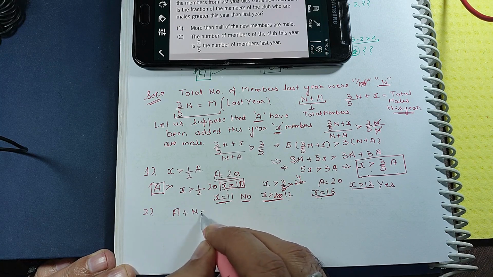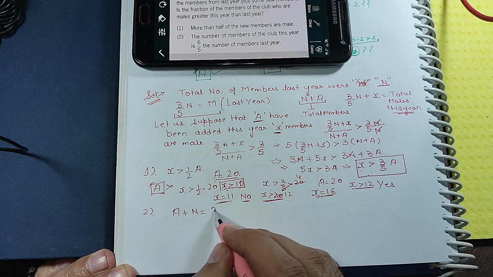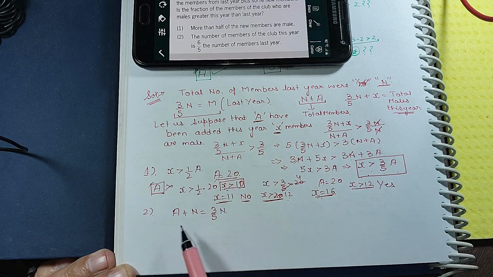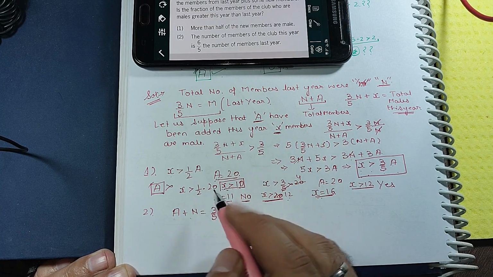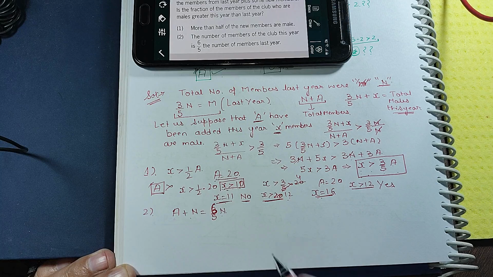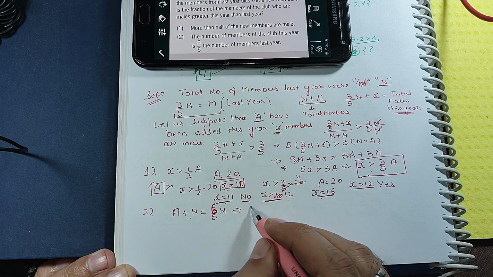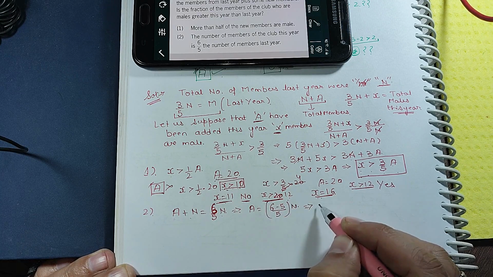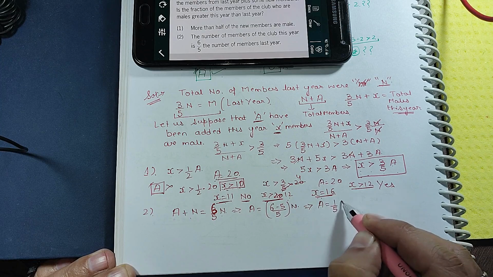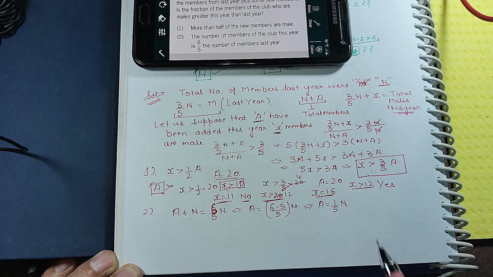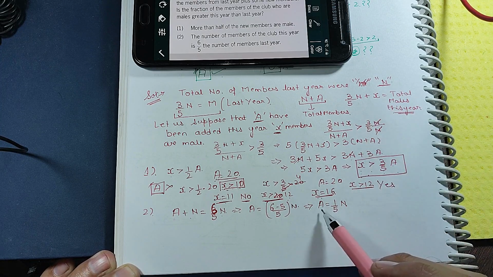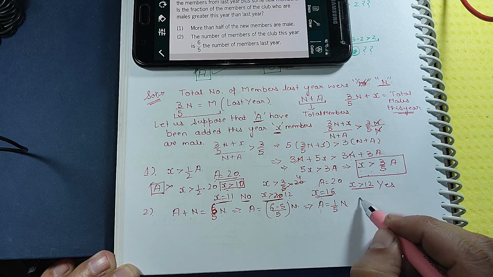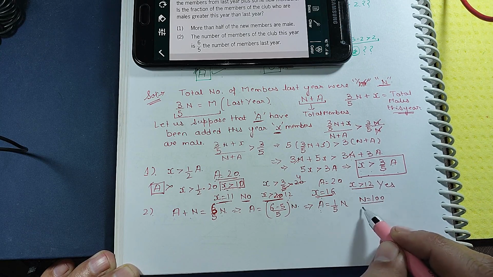So A plus N, where last year were N, is equal to 6 by 5 of N, right? The total number of members this year are A plus N, and last year were N. Now shifting like terms to one side, A is equal to 6 minus 5 upon 5 into N. So this implies A is equal to 1 by 5 of N, right? That means the number of total members added this year is equal to 1 by 5 of the total members which were last year. So let us suppose the value of N to be 100, right? So A will be equal to 20.